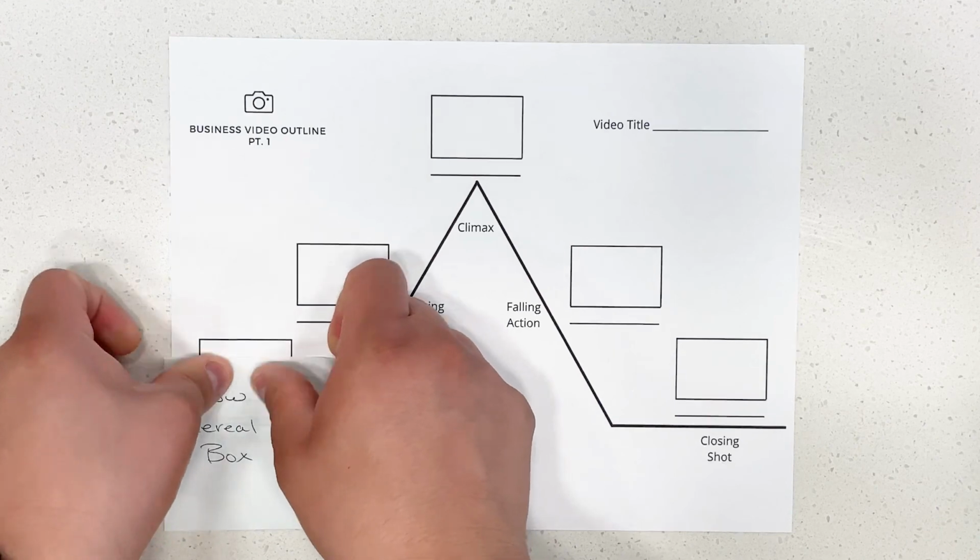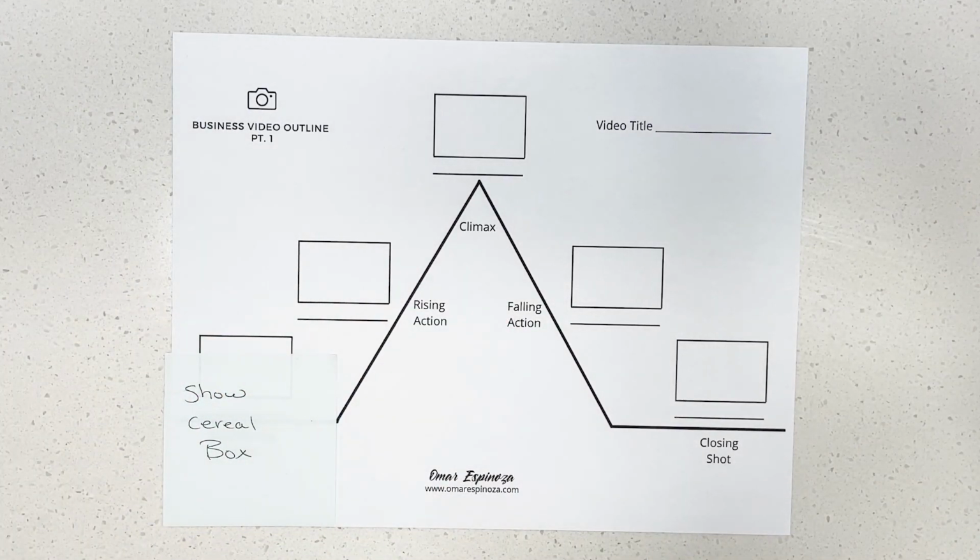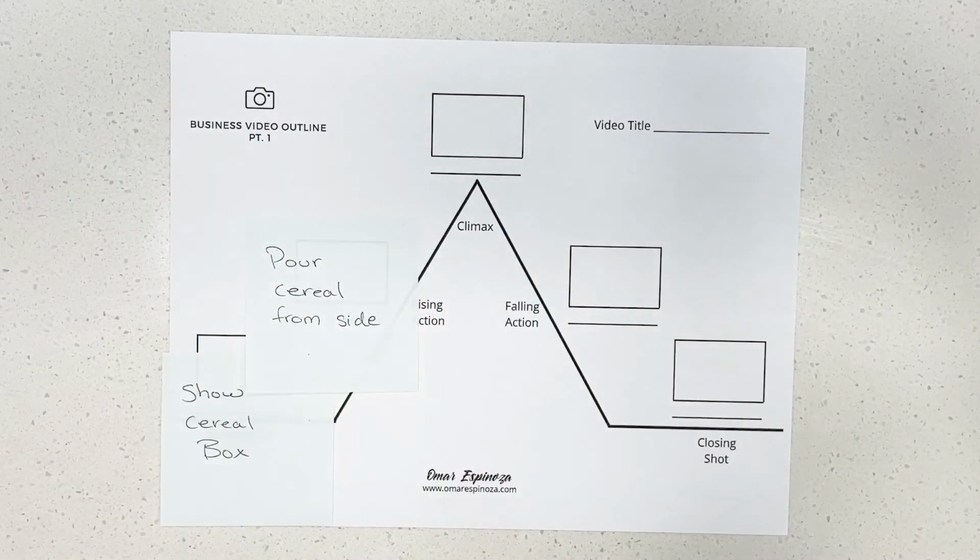First, we are going to show the cereal box. We want people to know what the product is. Next, I poured the cereal from the side. And this was important because I want them to get the detail of the cereal rather than just the box.